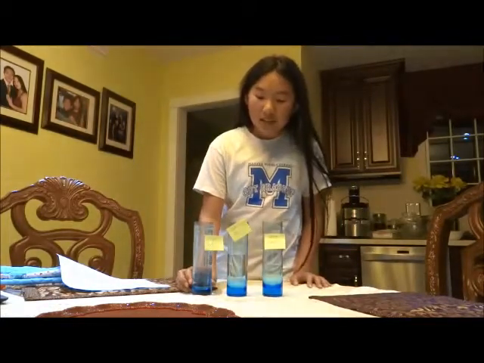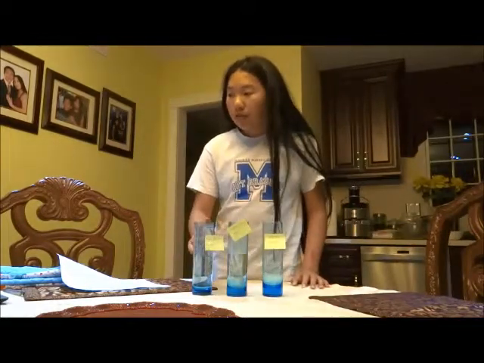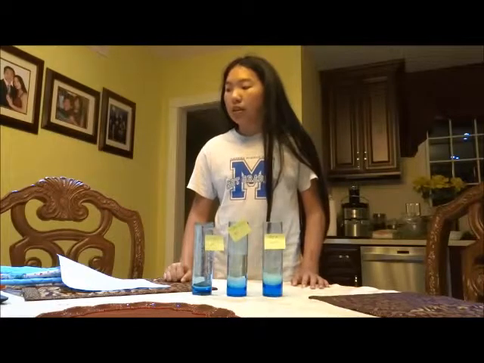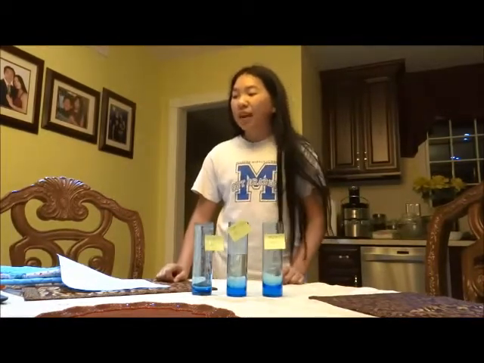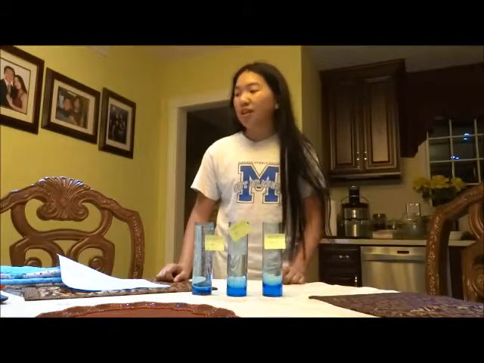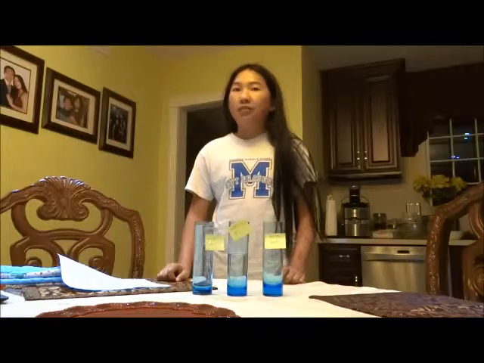With these 3 different glasses, the glass with the most water filled, which was this one, held on to the heat longest. I know this because after the 2 minutes, the temperature of that glass was reduced by a few degrees, while the other glasses' temperatures decreased substantially.